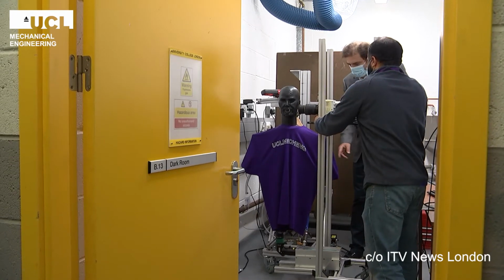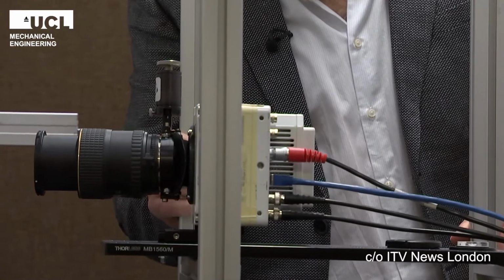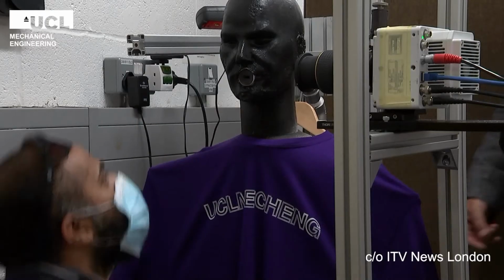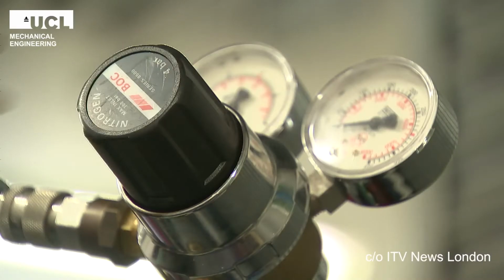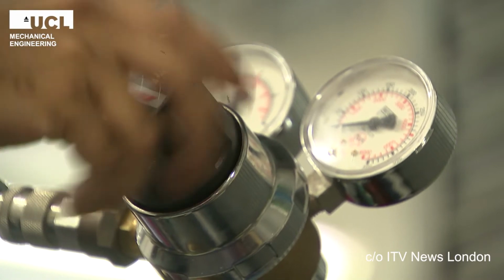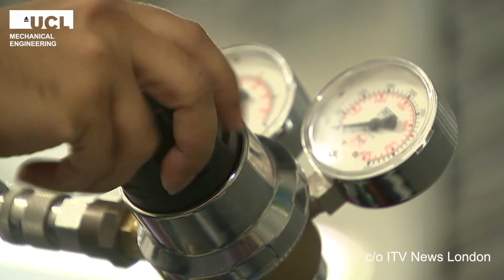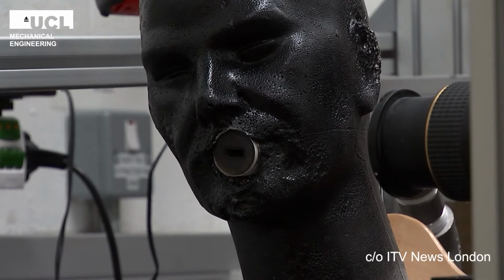In a small basement room at UCL, scientists have created an android to help answer one of the biggest COVID questions. How do infected aerosols move, and how do you limit their spread?